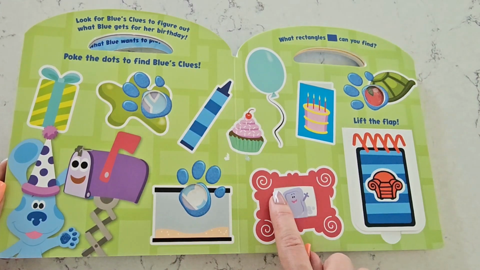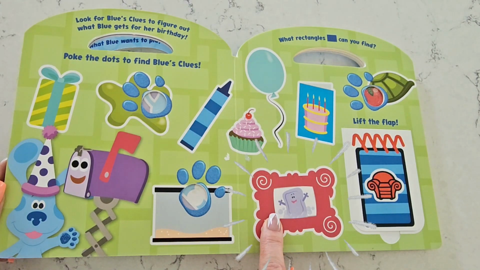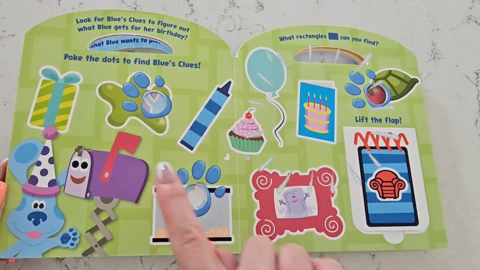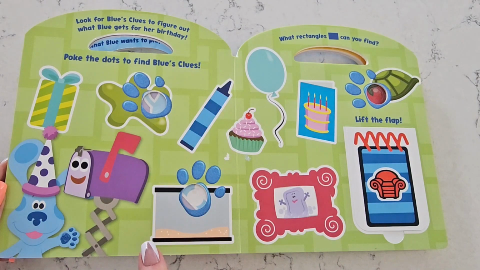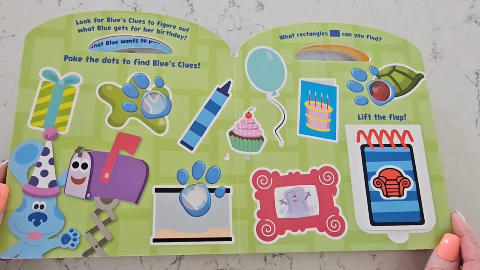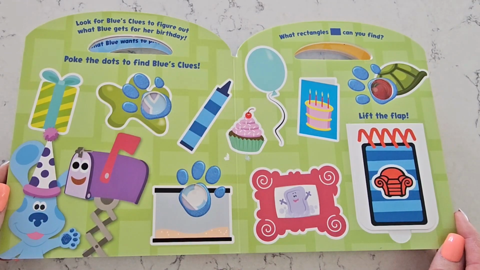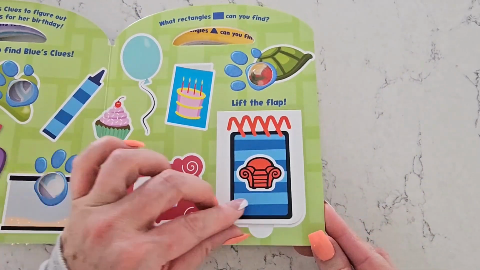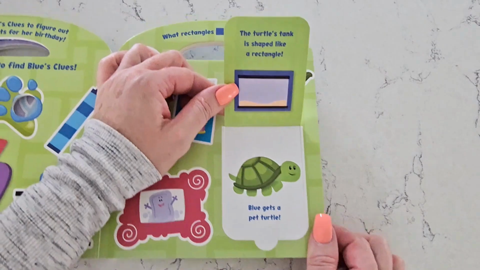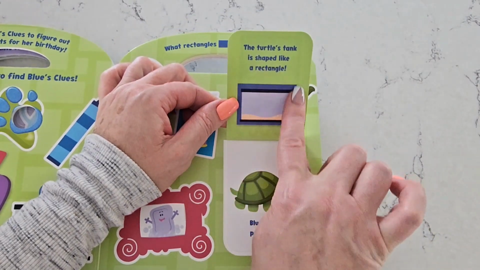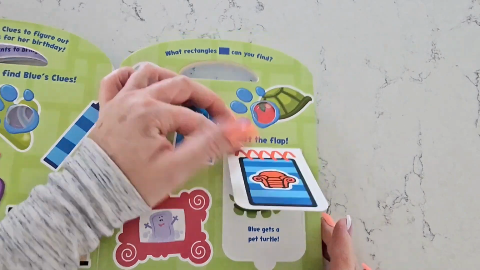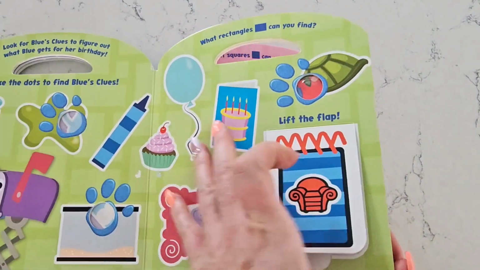Do you see any more? That's right, the picture frame is as well, and so is the birthday card. Excellent. There's one more. Do you see it? Yes, the present over Blue's head is also a rectangle. Now let's see what Blue wants for her birthday. She wants a pet turtle. And remember, the turtle's tank was shaped like a rectangle. Excellent. Let's see what's on the next page.